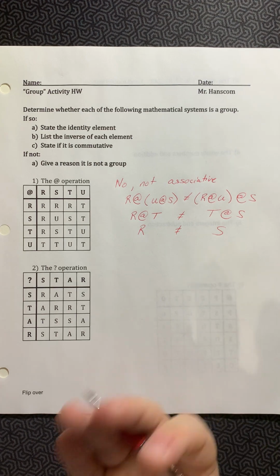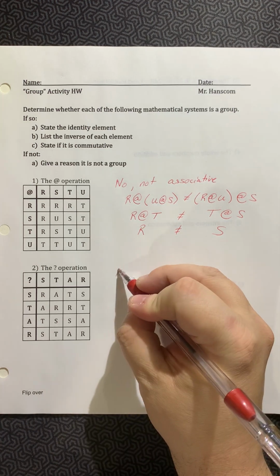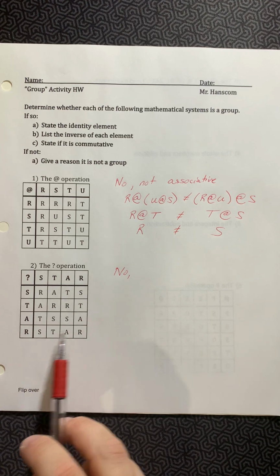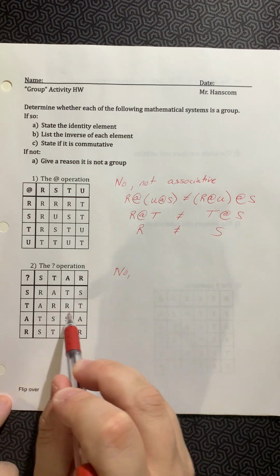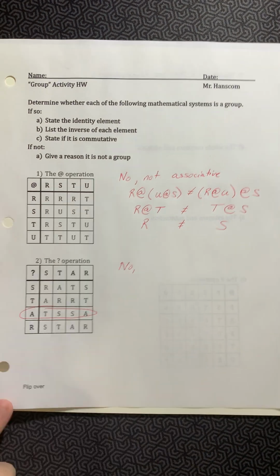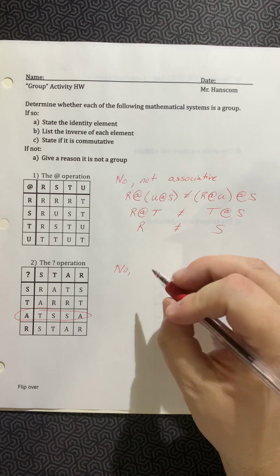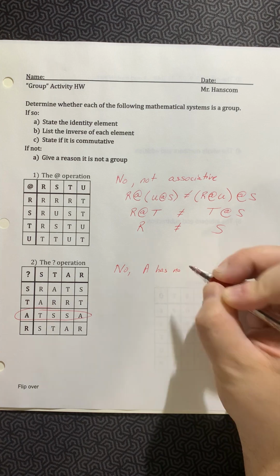In the next chart, where we are pairing S, T, A, and R with the question mark operation, this once again was a no, as many problems on this homework ended up being. And this is not going to be a group because of one major key. If we want to look, we can see that there is a star in both the R row and column, so it seems like it has an identity of R. But when I go and try to look at the A row specifically, I can't find an inverse for A. So since we can't do that, it appears that A has no valid inverse.